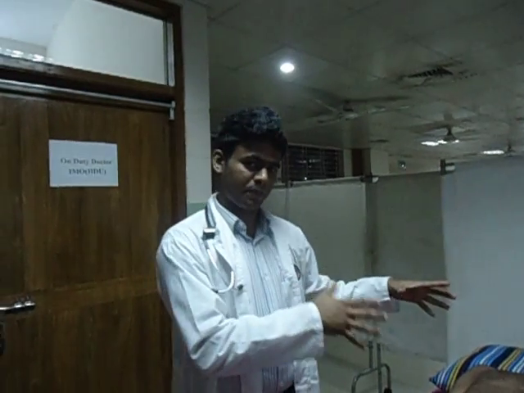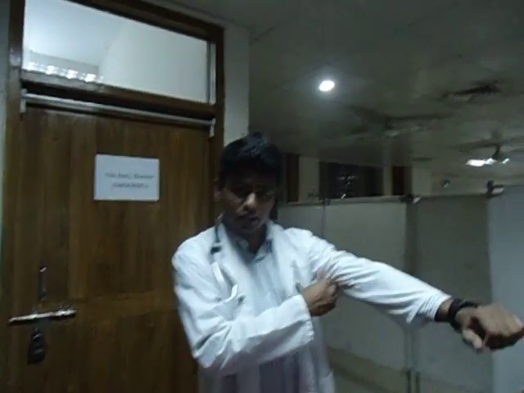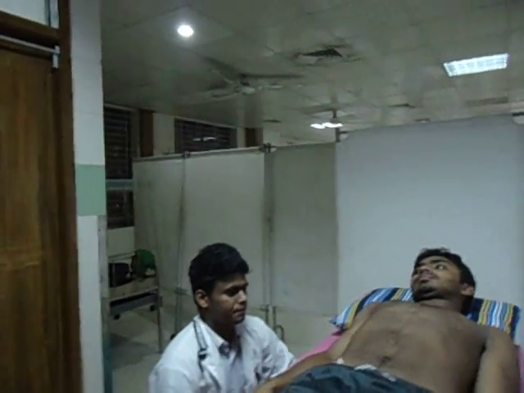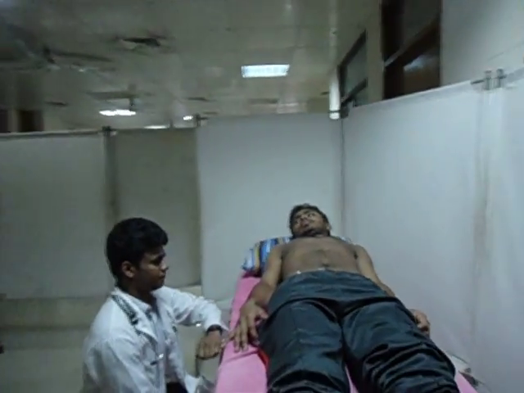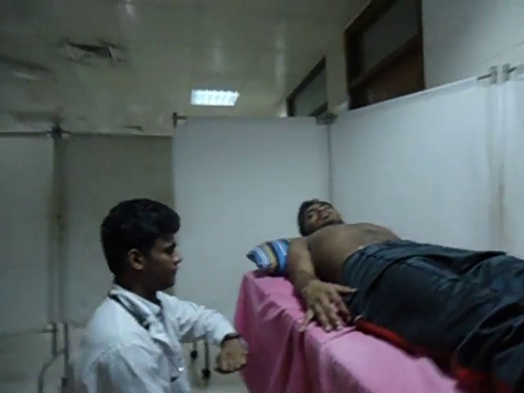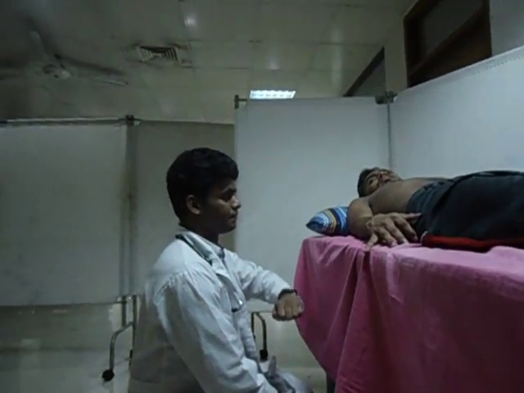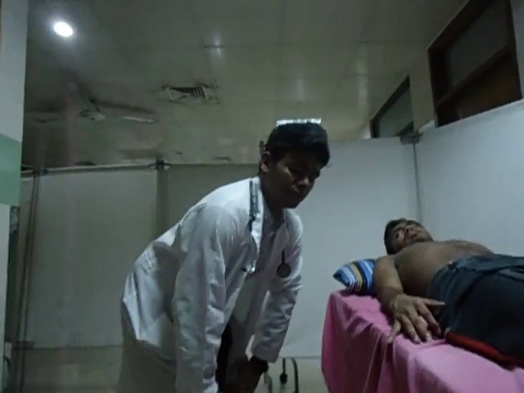So when we want to examine, we have first the inspection. On inspection, the most important thing to note is, first of all, the respiratory rate. To count the respiratory rate, we can step below at the level of the patient, and measure it.